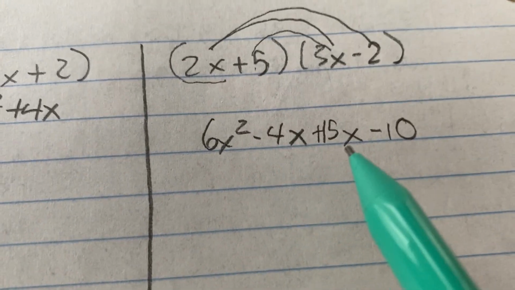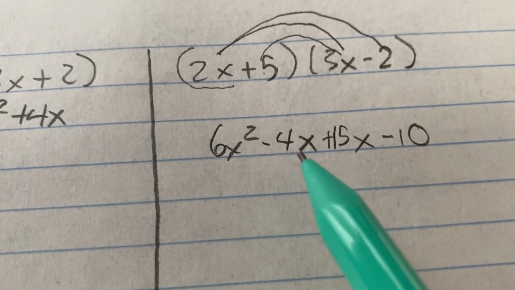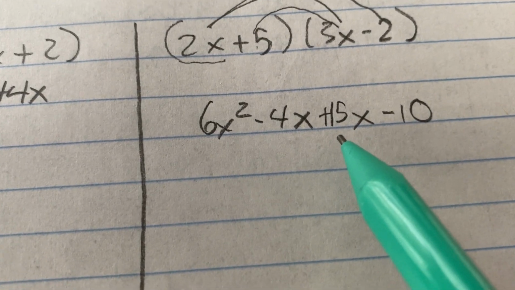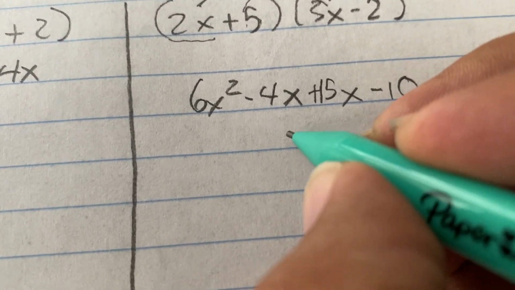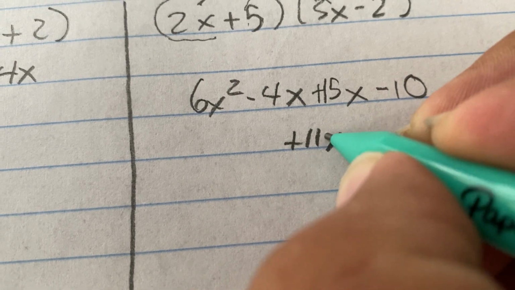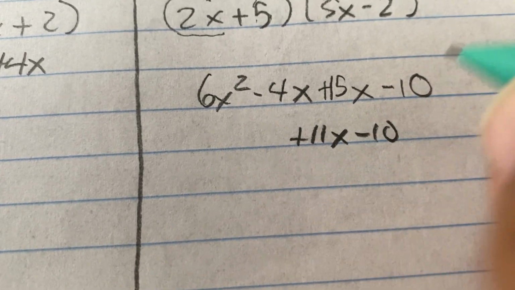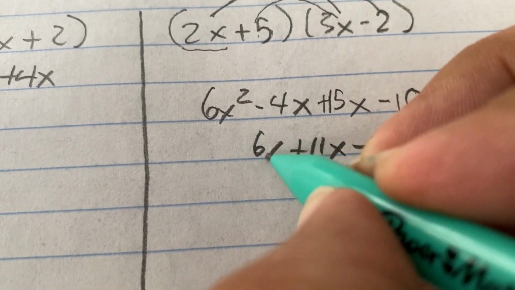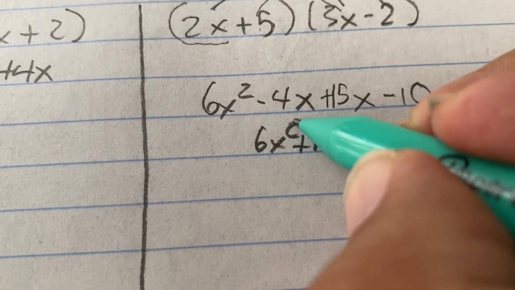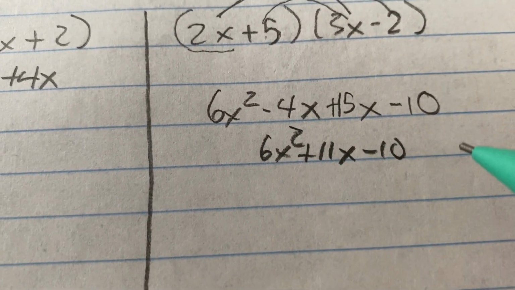So here we have actually something to combine like terms. We have negative 4x and a positive 15x. So that's going to make a positive 11x. That one joins with nothing, and the 6x squared joins with nothing. So that's your final answer. You can't combine any of these like terms.